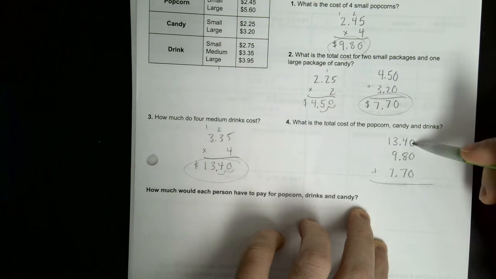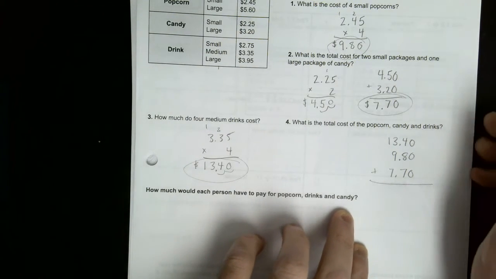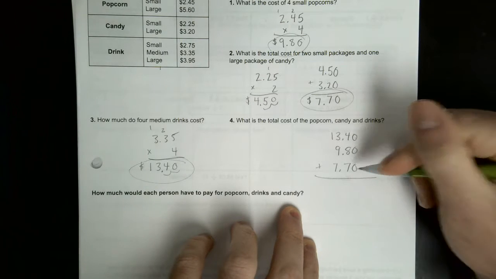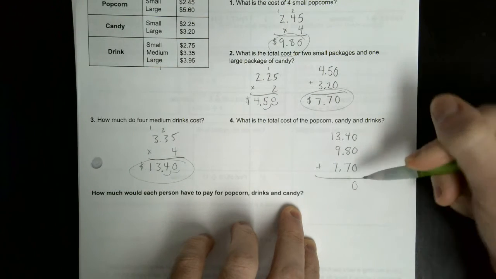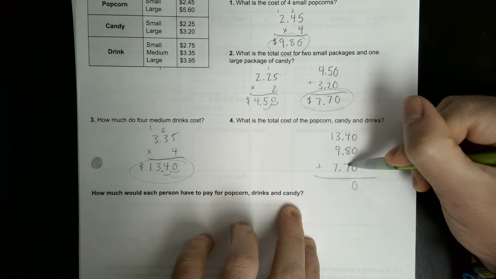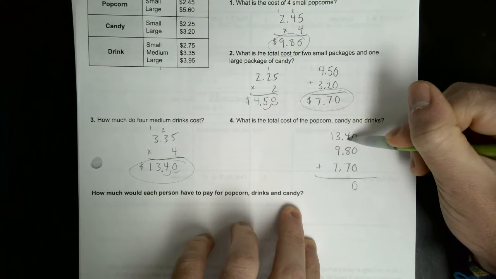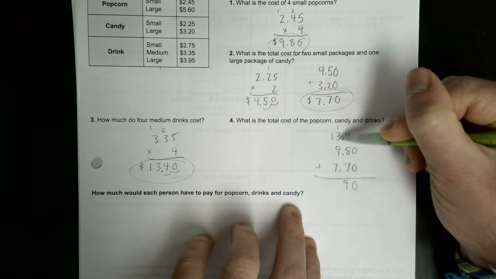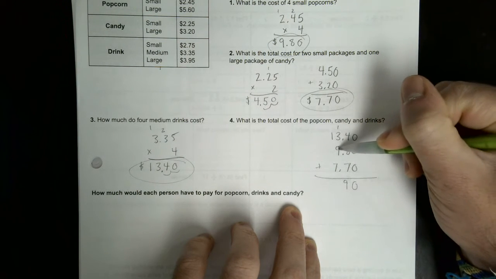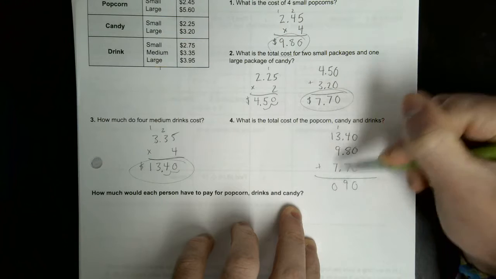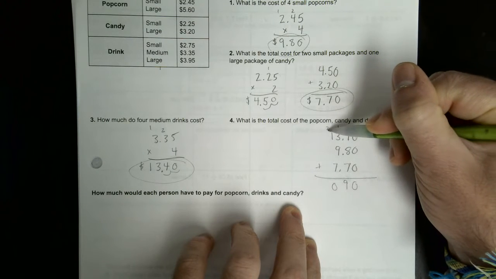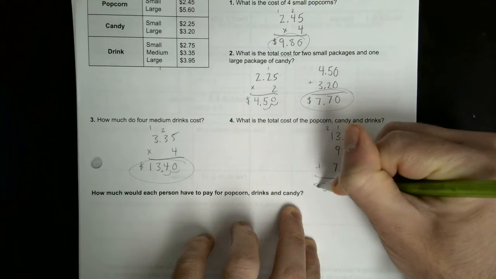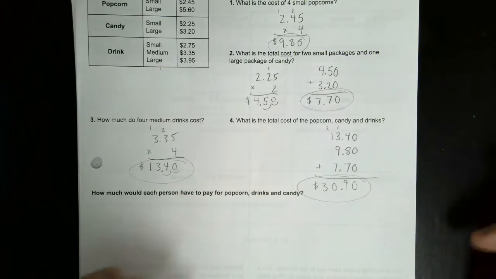Plus 4. All right. Wait, can you see this? Move it over. 0 plus 0 plus 0 is 0. Let's see. 8 plus 7 is 15, plus 4 is 19. 3 plus 7 is 10. 1 plus 9 is 10. So that would be 20. And 2 plus 1 is 3. Bring down the decimal point. And all together, they're paying $30.90.